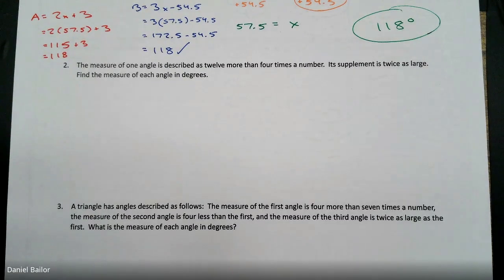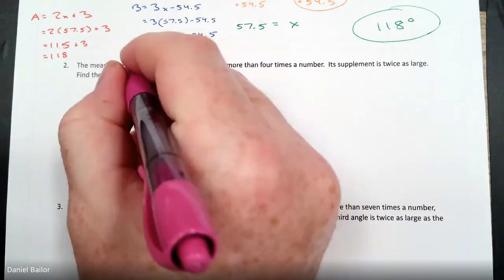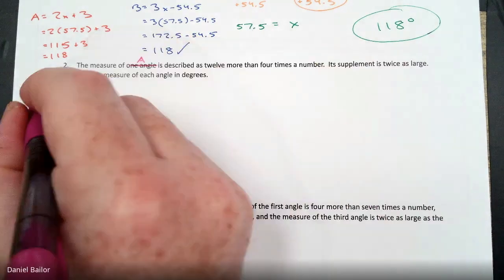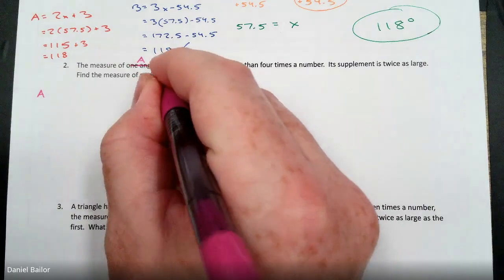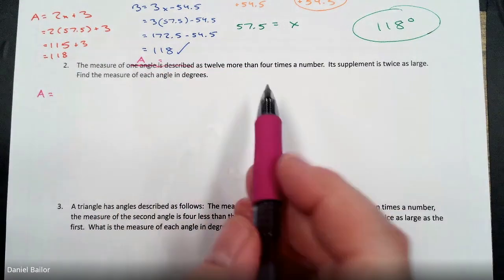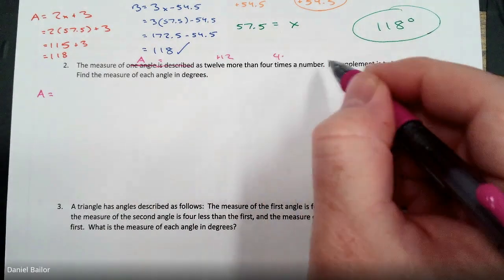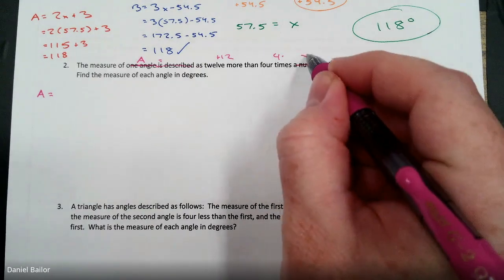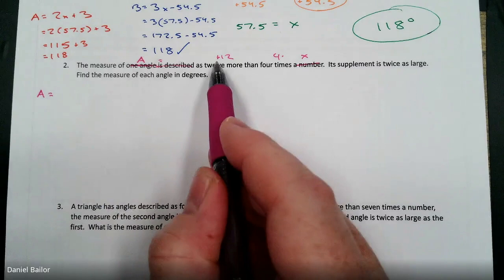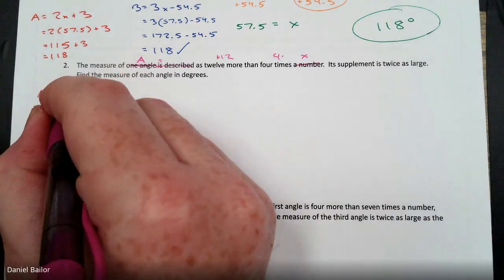It says the measure of one angle is described as 12 more than 4 times a number. Its supplement is twice as large. Find the measure of each angle in degrees. Okay, so the measure of one angle, let's say the measure of A, to keep it simple. So A is described, means equals, 12 more than 4 times a number. Let's say a number is unknown, so that's our x. So A is 12 more than 4x. So we do A is 4x plus 12.